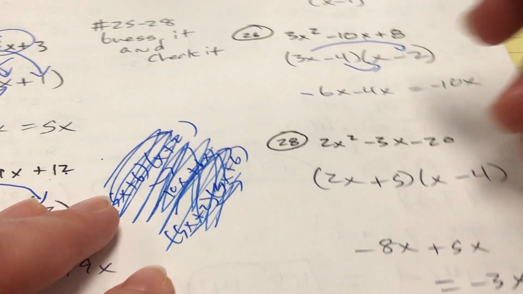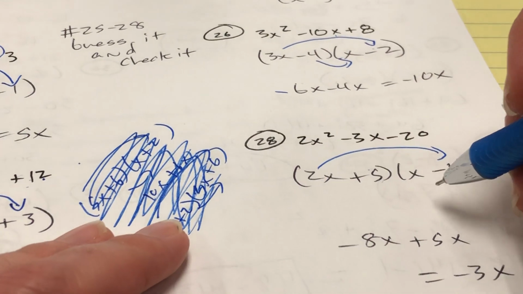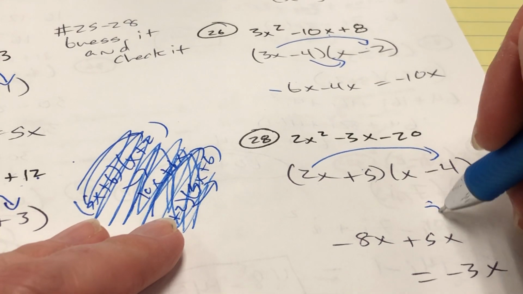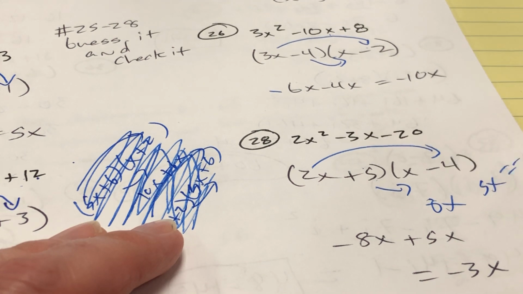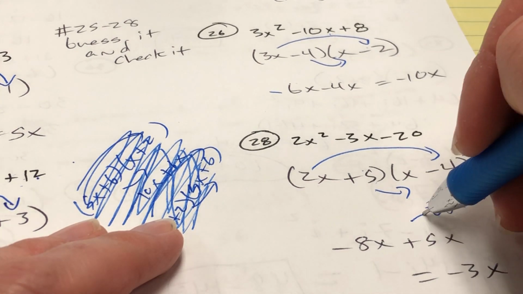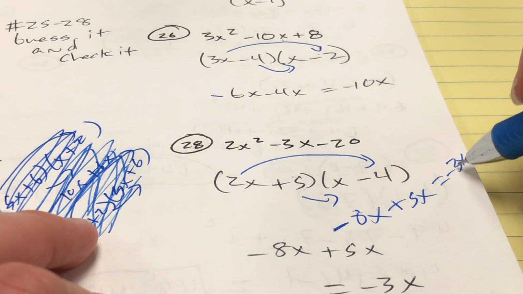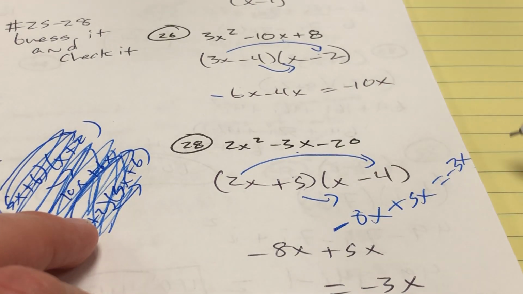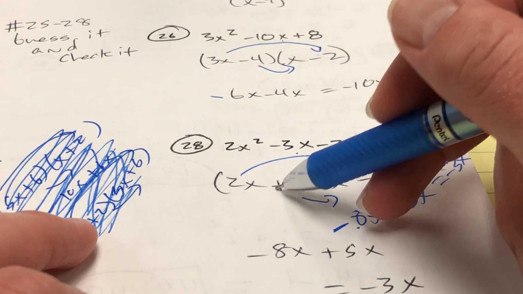So I put a 5 here, and let's say I didn't have the plus and the minus there, I would have 8x, and then I would have 5x. And that's what we did in class. Is there a way to make 8 and 5 with one of them being negative and one of them being positive to get you a negative 3x? And there is. If this is negative 8x plus 5x, which means that's a minus 4, and that's a plus 5.